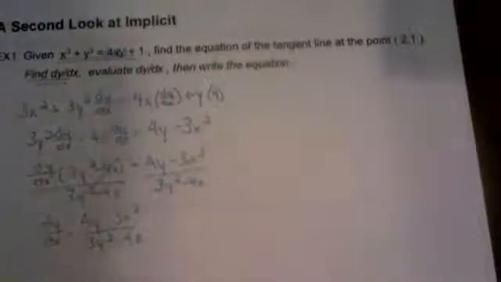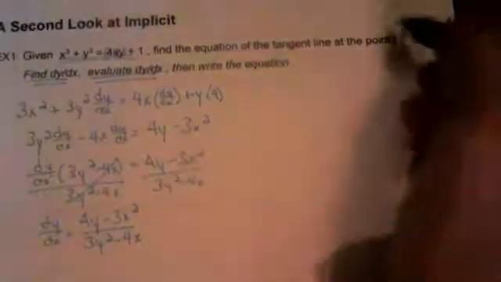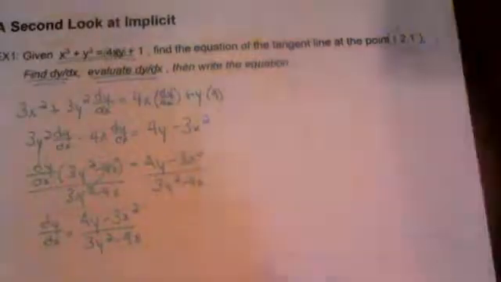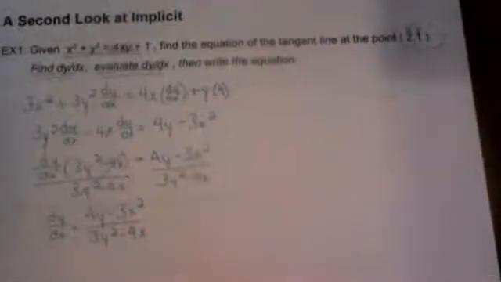All right, then it says evaluate dy/dx. It's talking about evaluating it at this point that they gave us up here. So they gave us our x and y. So we're just going to plug in those values for our derivative. So we're evaluating this thing at the point (2, 1).